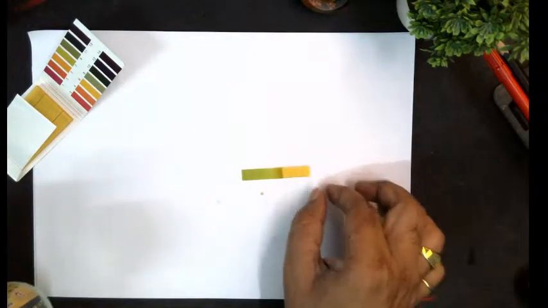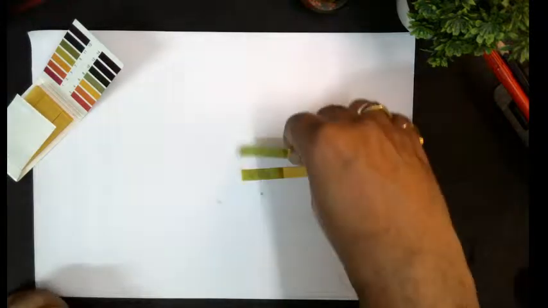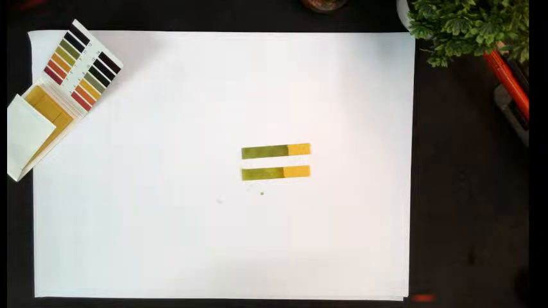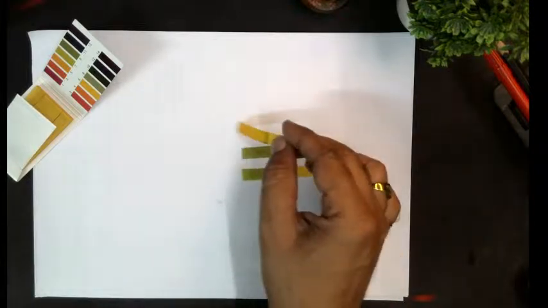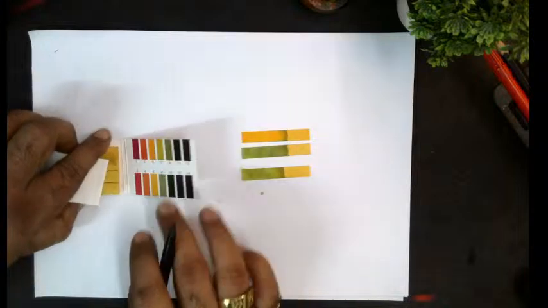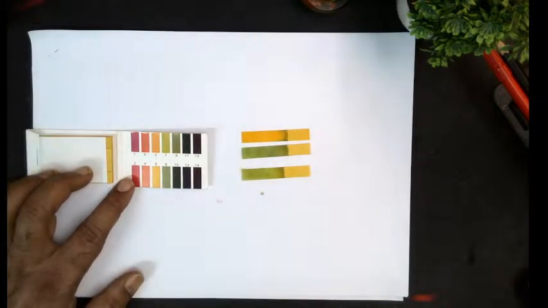So this is pH 8. This is pH 7 and this is pH 6. Now we have the strip here. This is the pH reference indicator. Let me focus further.